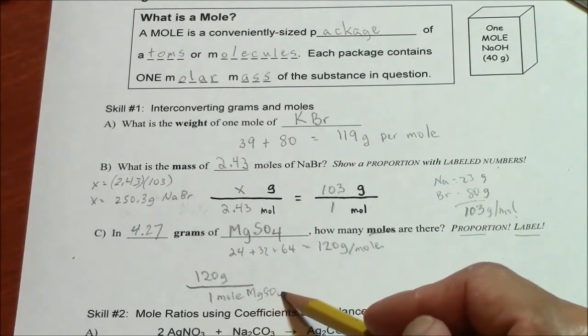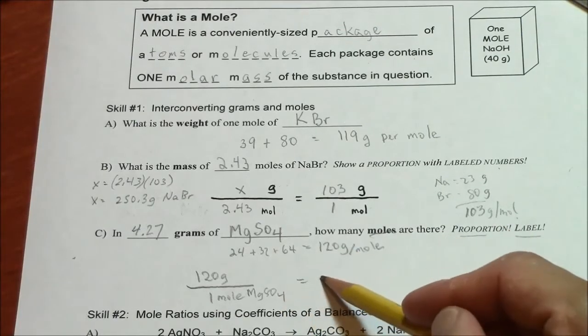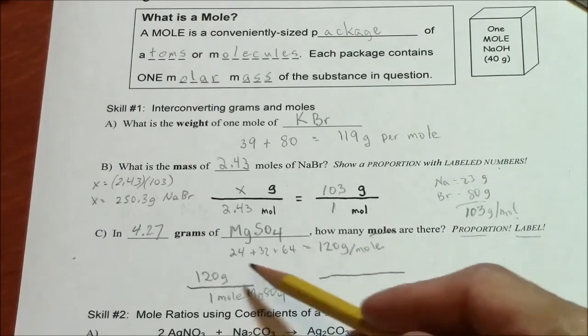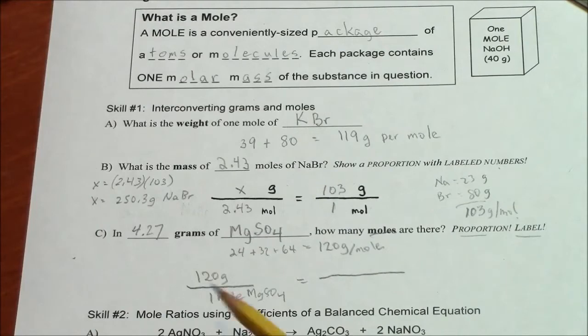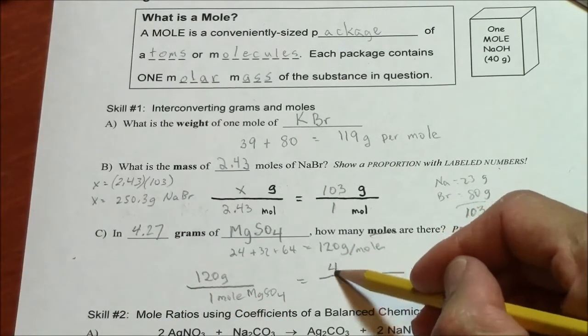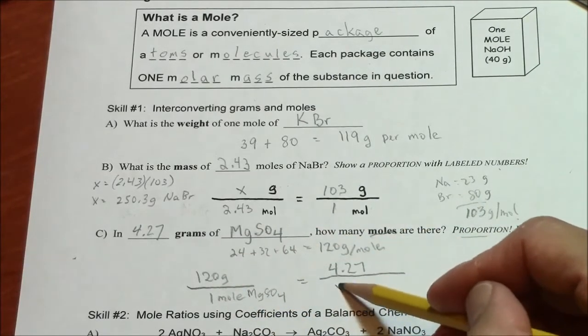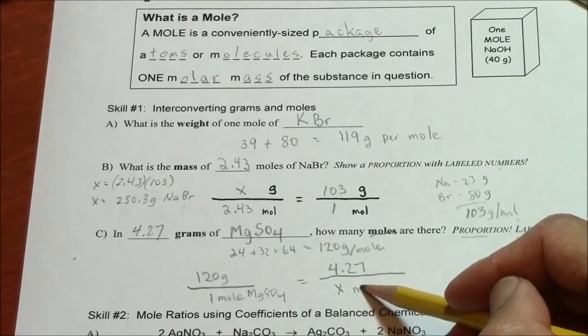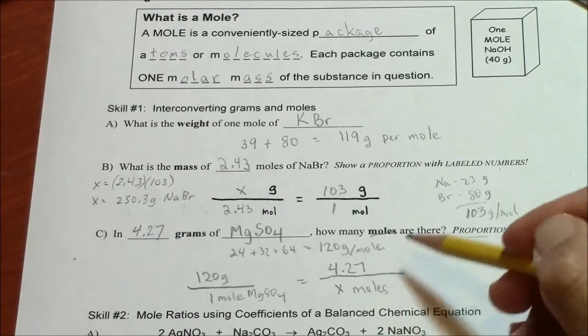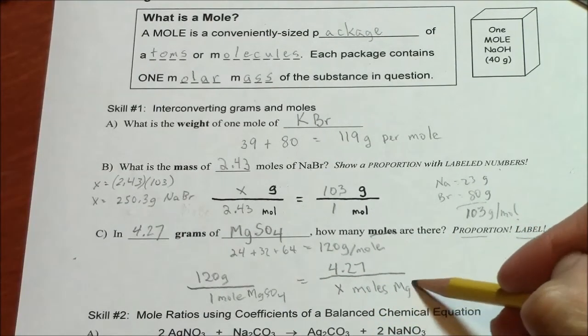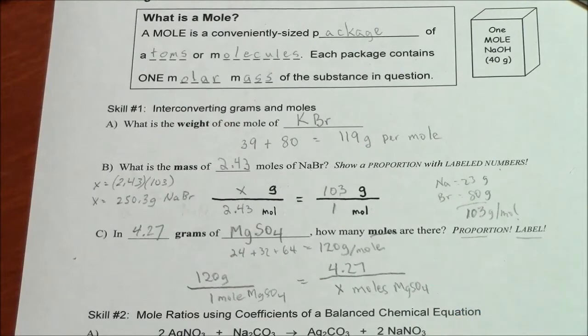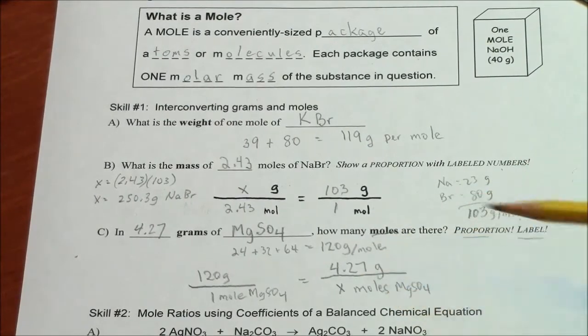Notice my clearly labeled numbers. I don't have 120 grams. I have 4.27 grams. That would line up with the 120 grams on the other side. The X would represent the moles. How many moles of magnesium sulfate is this going to be? Every number is labeled.